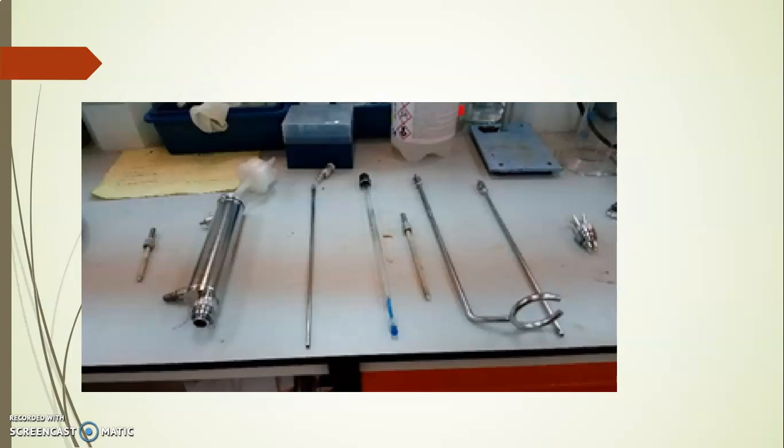Usually level probe and antifoam probe work together. Sometimes a single probe can work, sometimes two probes together are used. Usually the shorter one is the level probe and the relatively longer one is the antifoam probe.